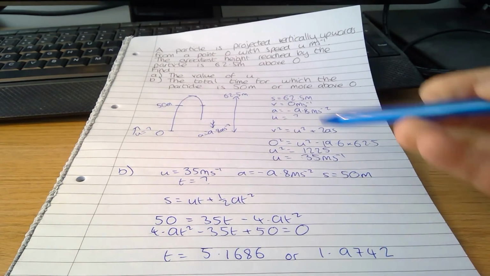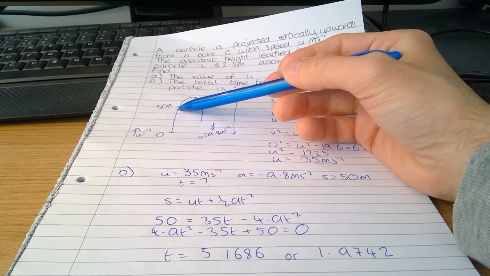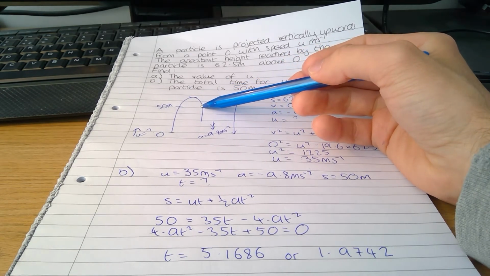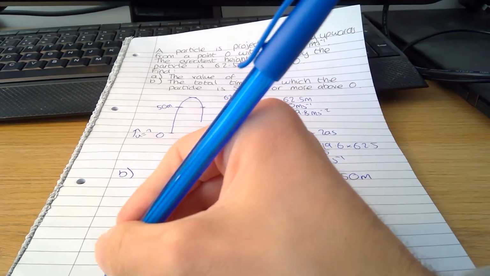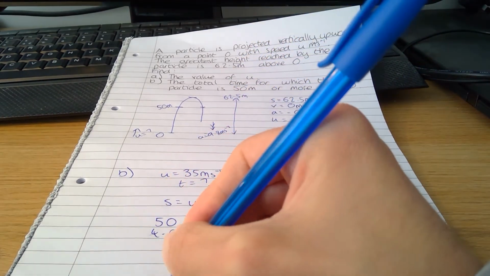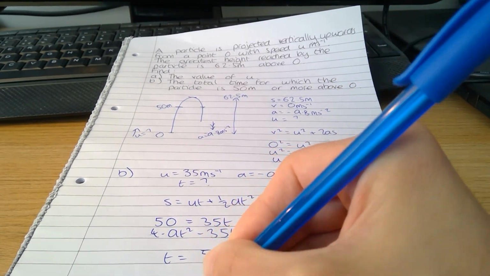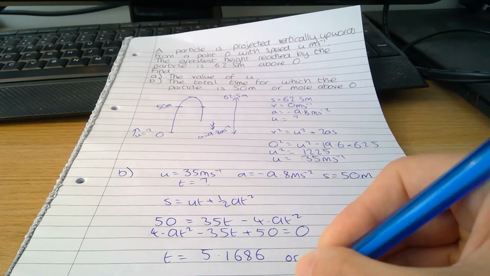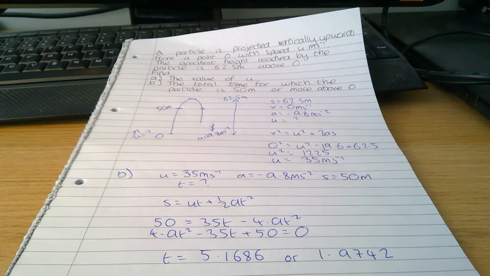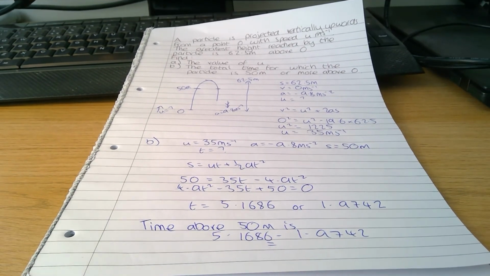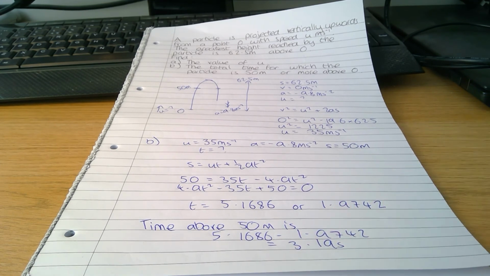So basically we're saying that at this point it's taken 1.9742 seconds to get to there. We go up here, and then after 5.1686 seconds we're now coming back down past that point. So the time above 50 meters is 5.1686 subtract 1.9742, and we can just calculate that to get the answer, which comes to 3.19 seconds to three significant figures.